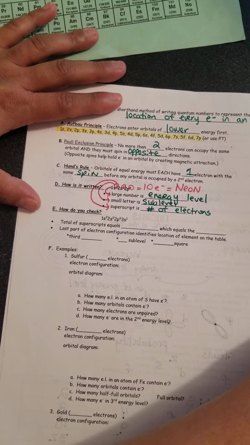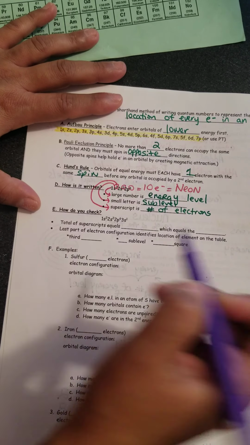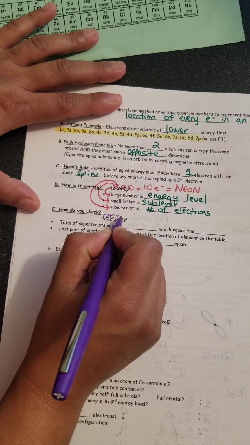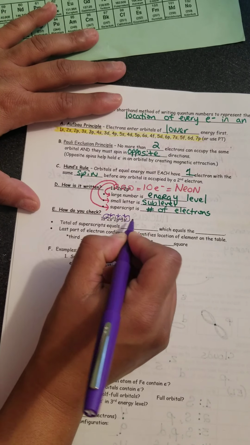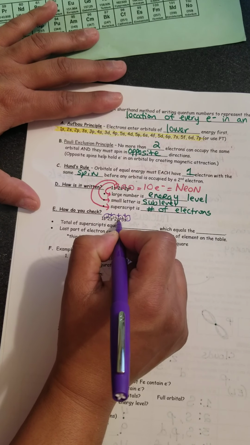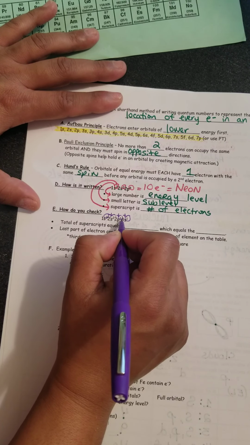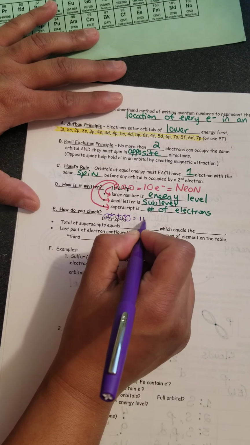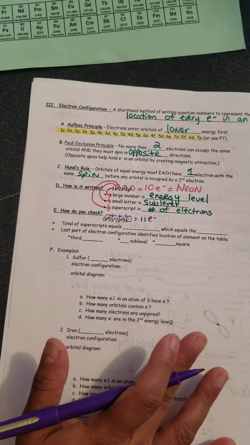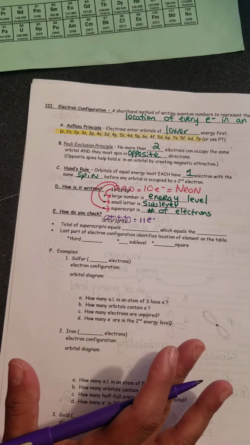2 plus 2 plus 10 plus 1. So 2 plus 2 is 4. 4 plus 6 is 10. 10 plus 1 equals 11 electrons. You agree with me? 11 electrons?